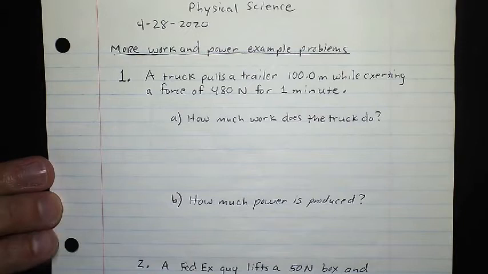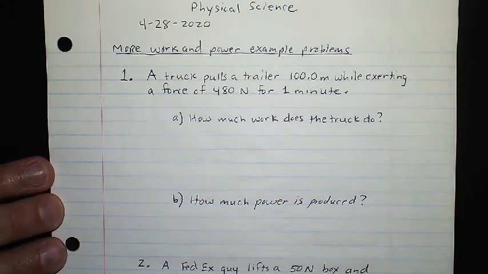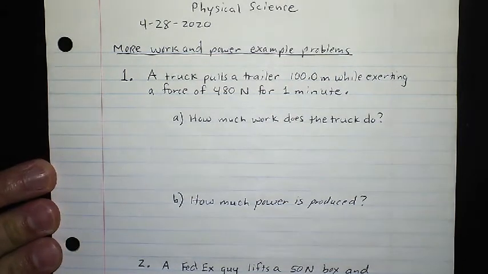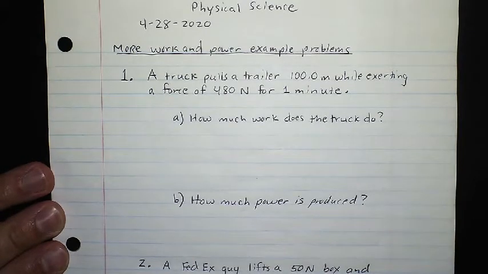Okay, now that we've discussed the example of the two kids carrying a weight up the stairs in the videos that you watched online and in the Google Slides presentation, we're going to work through a couple of extra work and power example problems, and then I'm going to give you a worksheet to do in Google Docs using this example page.